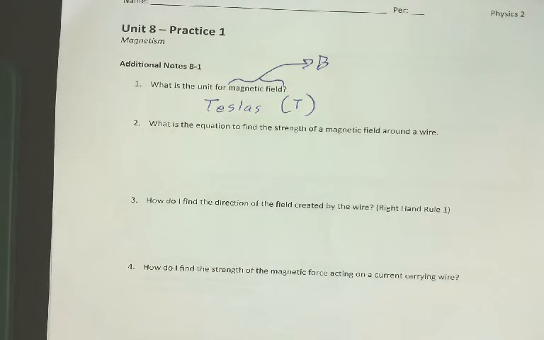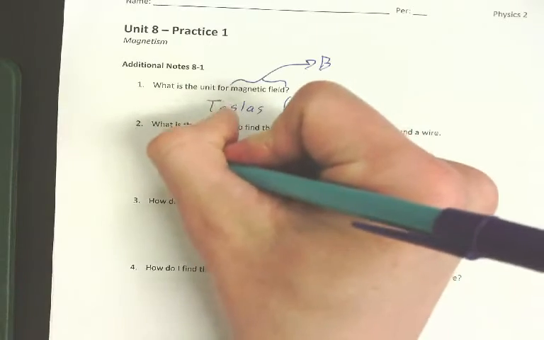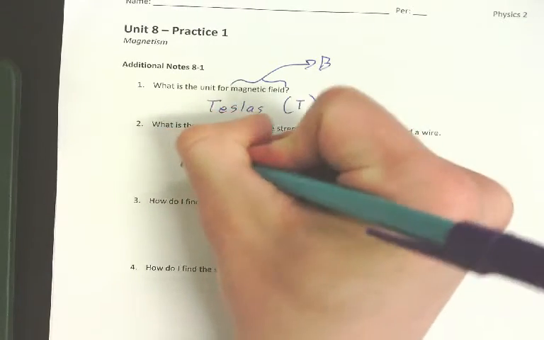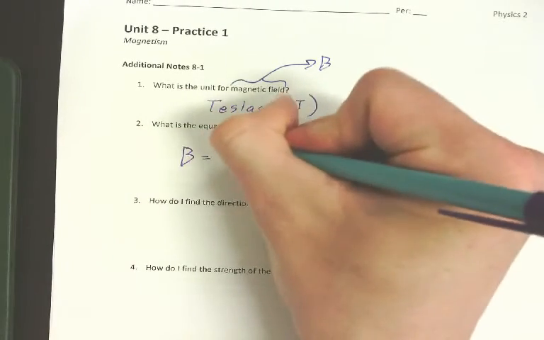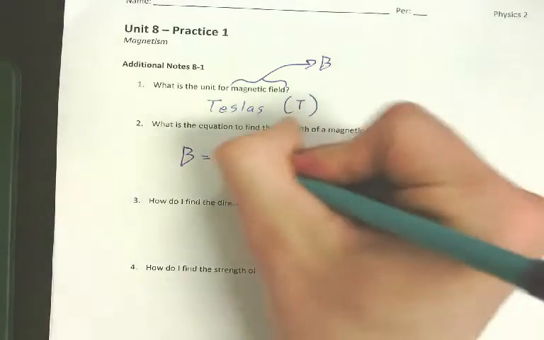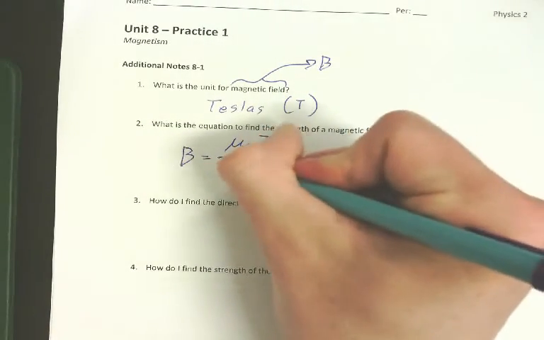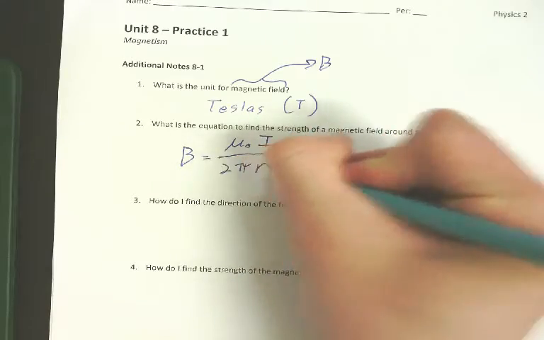Okay. What's the equation for finding the strength of the magnetic field? All right. I'm going to give you the equation, and then I'll explain what all the symbols mean. Here's the equation. B equals mu naught I over 2 pi r.